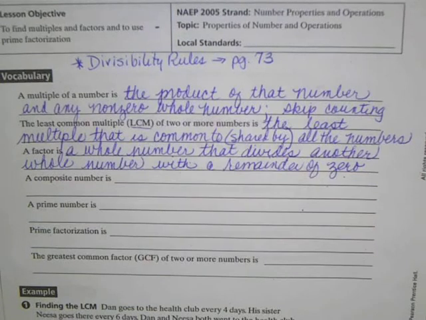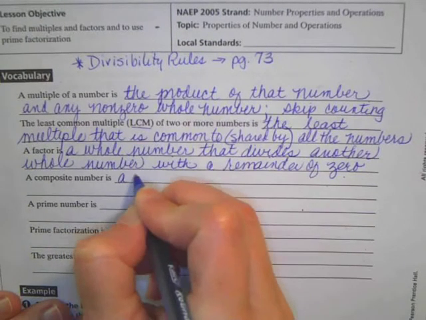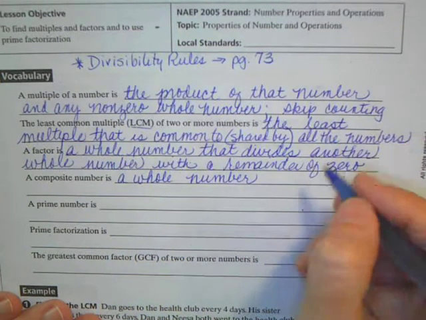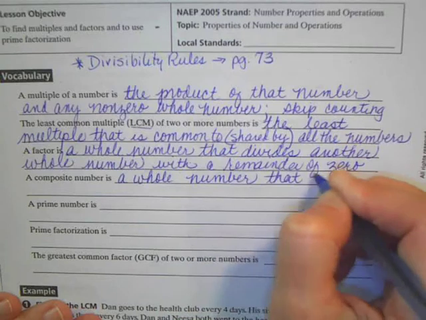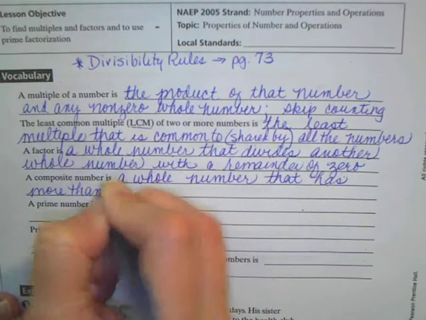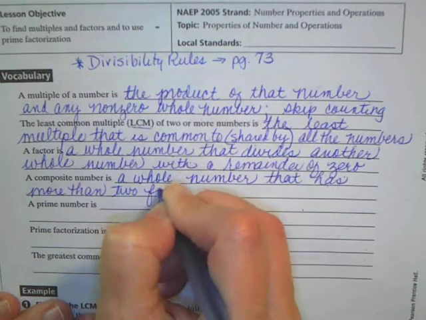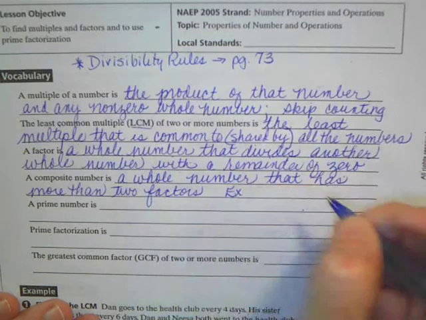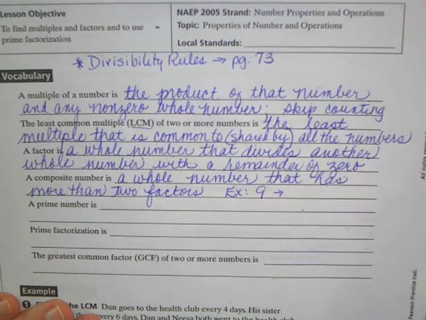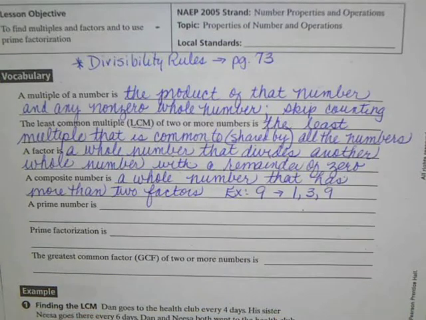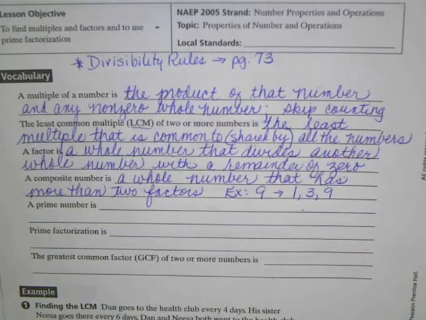A composite number is a whole number that has more than two factors. So an example of a composite number would be 9, because the factors of 9 are 1, 3, and 9. So it has 1, 2, 3 factors. As long as it has more than 2, then the number qualifies as being composite.